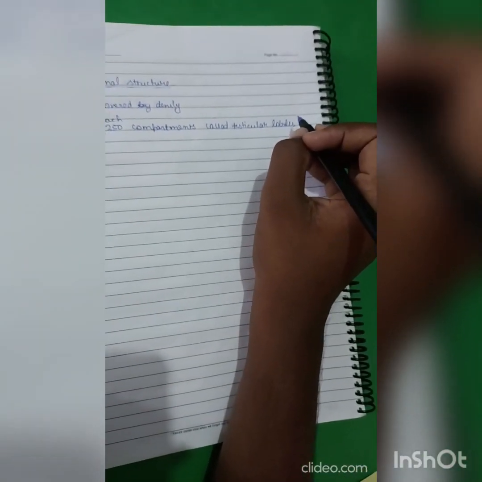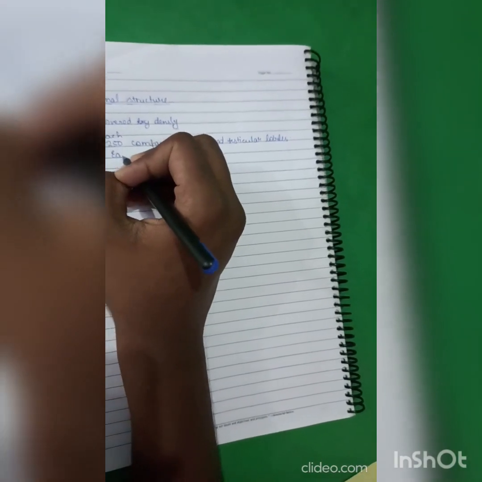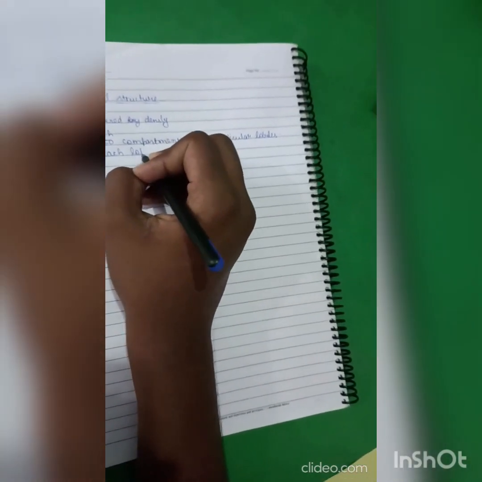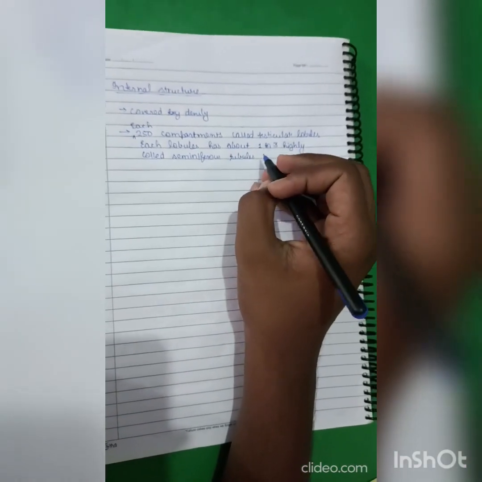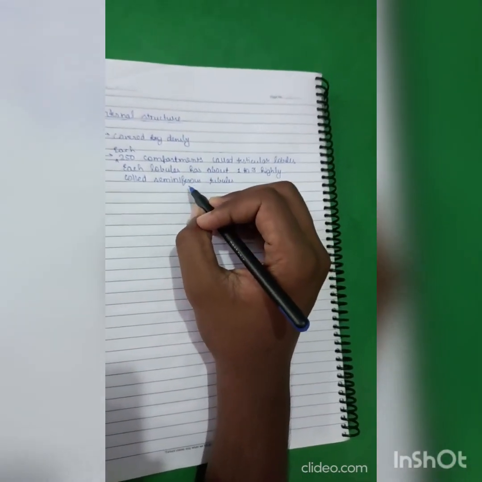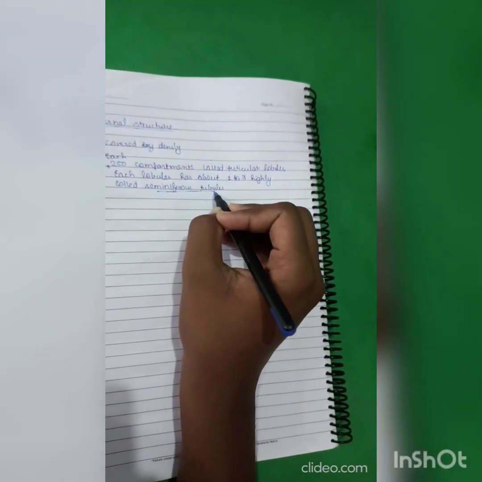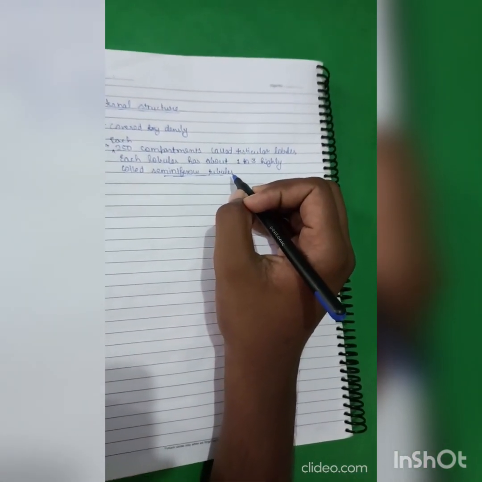And each lobule has about 1 to 3 highly coiled seminiferous tubules. The sperms are stored inside these seminiferous tubules, so it is a very important structure.